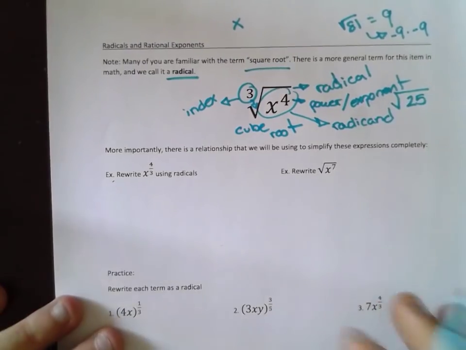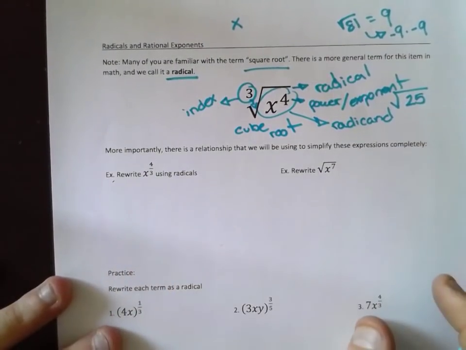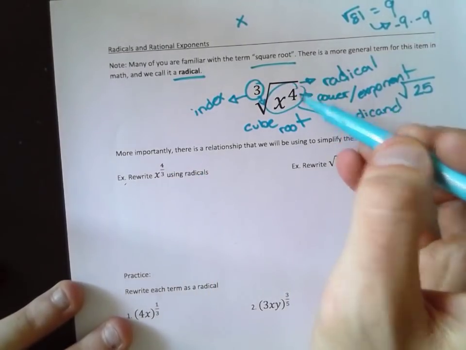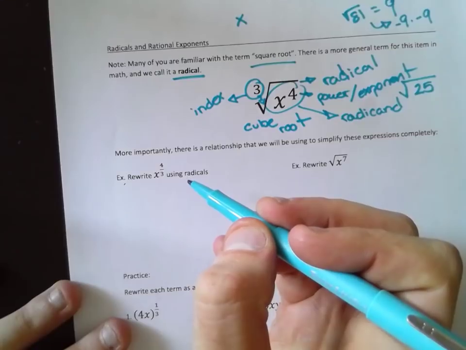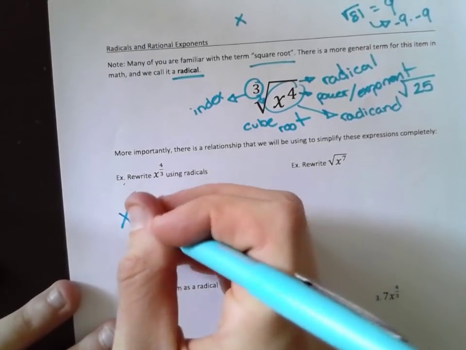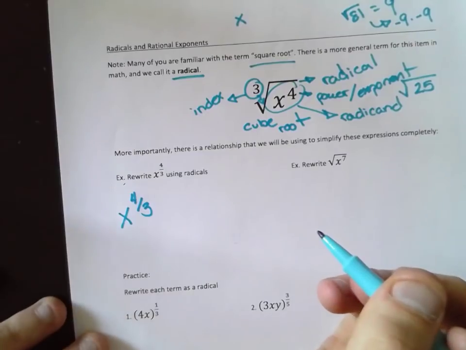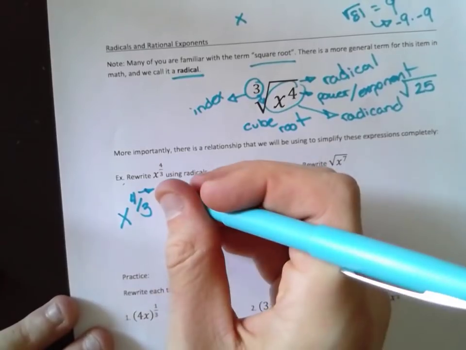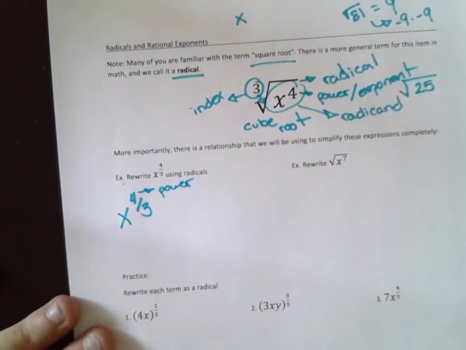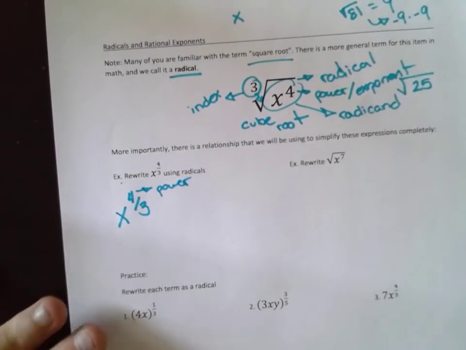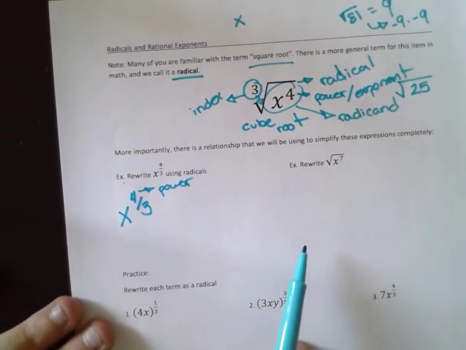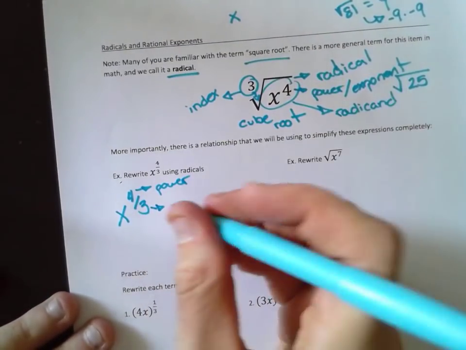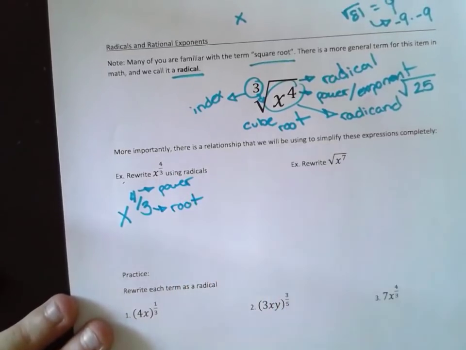It says rewrite x to the 4/3 using radicals. If I want to rewrite it as a radical, that means it's no longer going to be an exponent like this. This fraction actually means something. The 4, the numerator, will always be the power for my radicand, the term underneath the radical. The denominator always tells me my root. What type of root do I have?